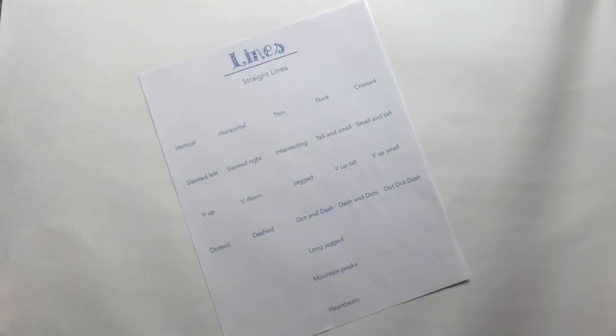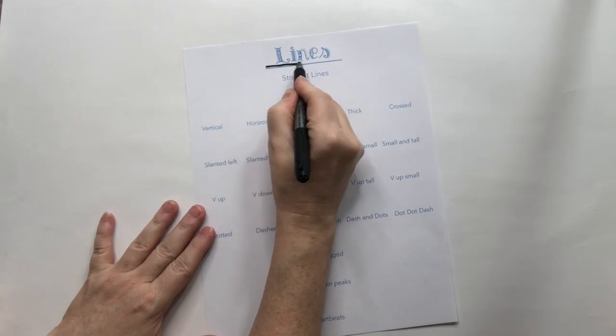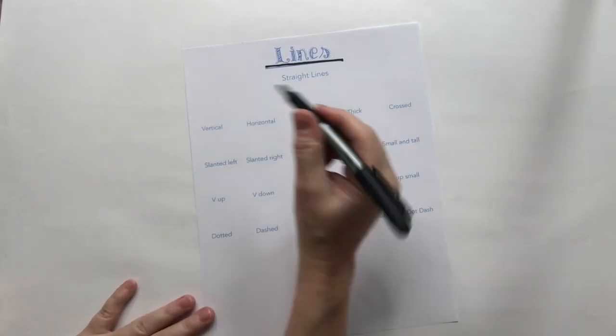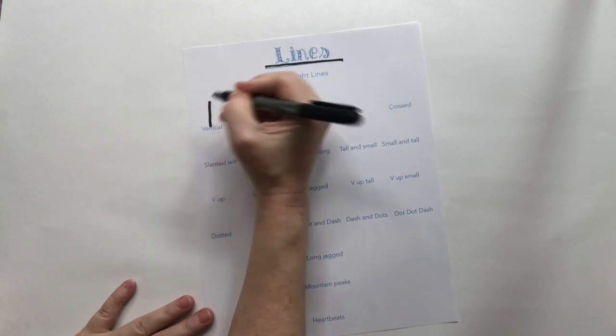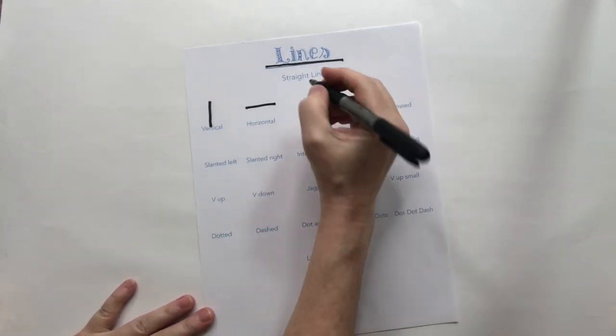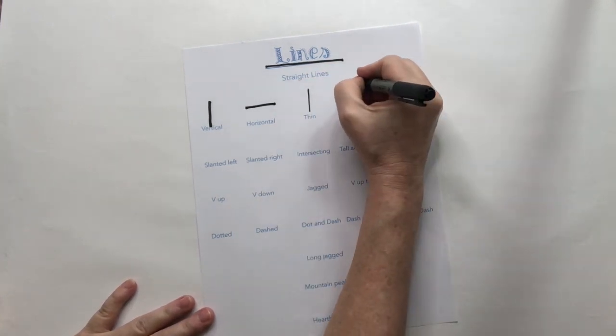Let's talk about lines. Lines are everywhere, all around us, and we use them every day. Every time you write your name, you are creating a line. And it has been said that a line is a dot that went for a walk. So anytime you make a mark, you are making some kind of line.